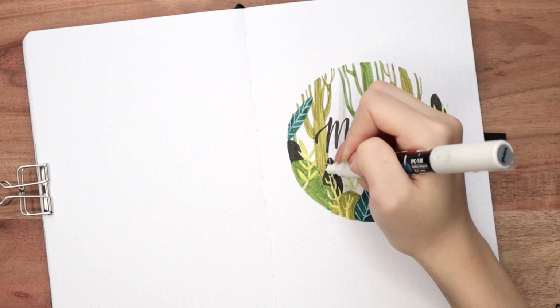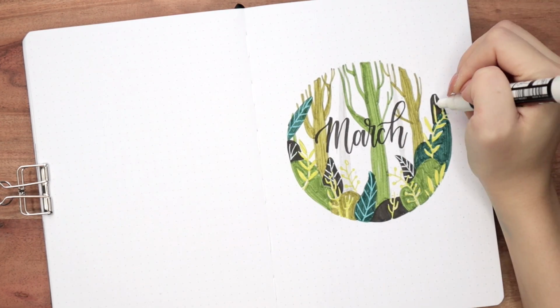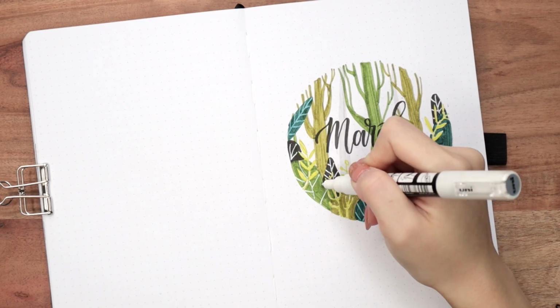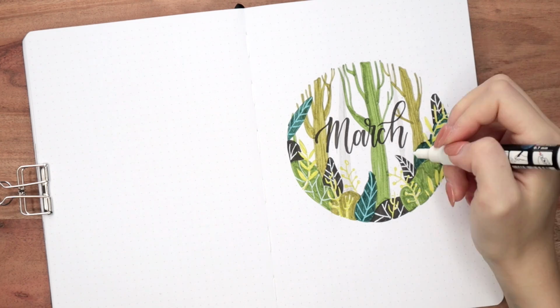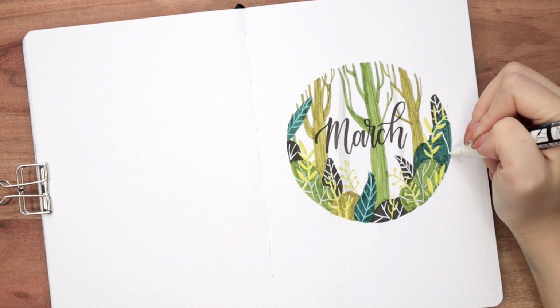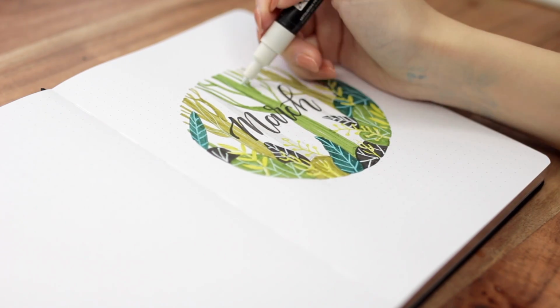This month I was really inspired by gouache paintings. I've always loved the look of gouache paintings. They tend to have a very bold, solid look to them because of the clean lines. But I actually don't have any gouache paints. I've never used gouache before, so I tried to recreate the look of that using my markers.